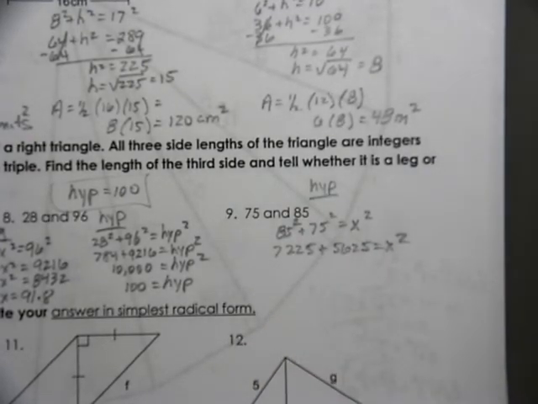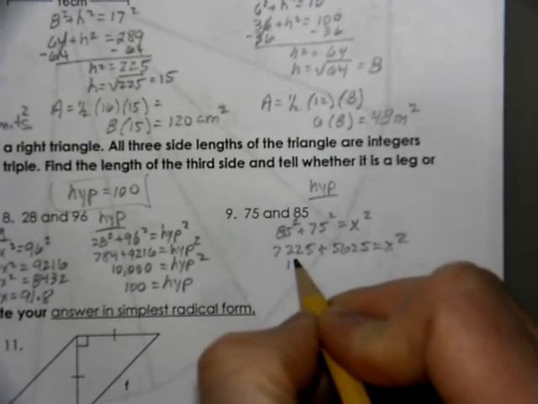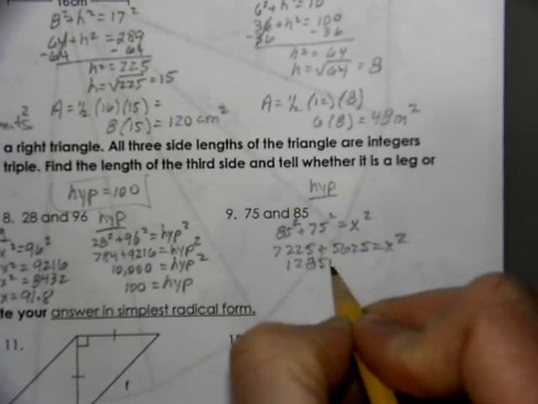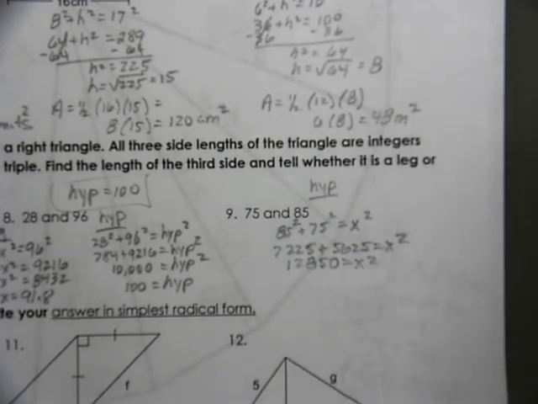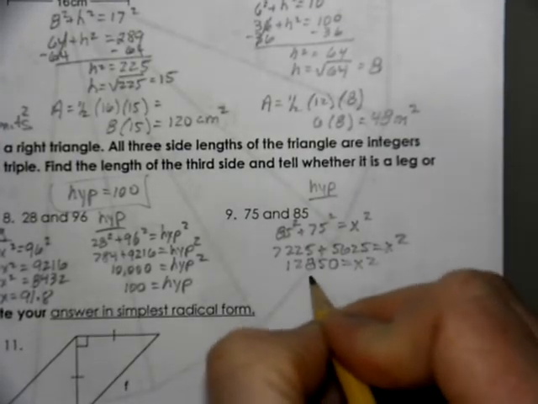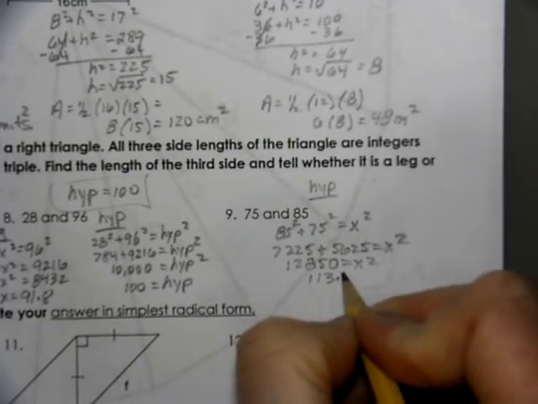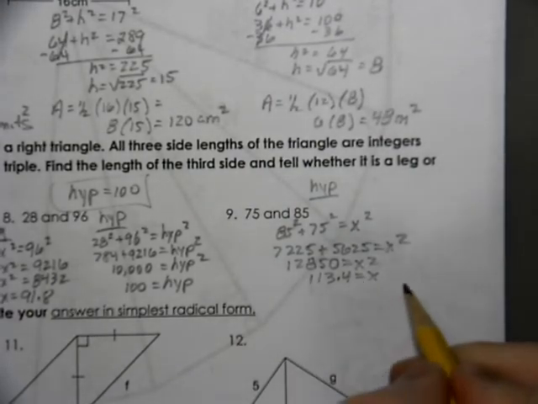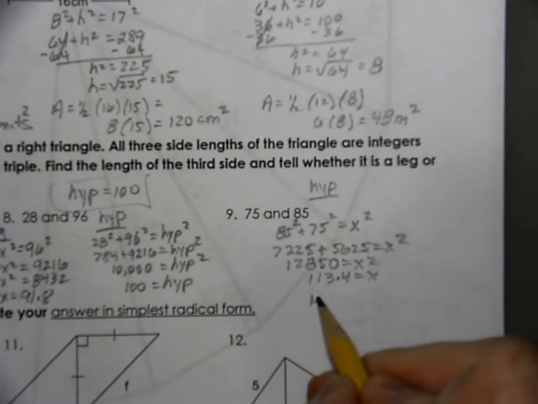And when we add those two together and take the square root, we get a crazy decimal. So we know that the missing side is not a hypotenuse, it must be a leg. So let's look for the leg.